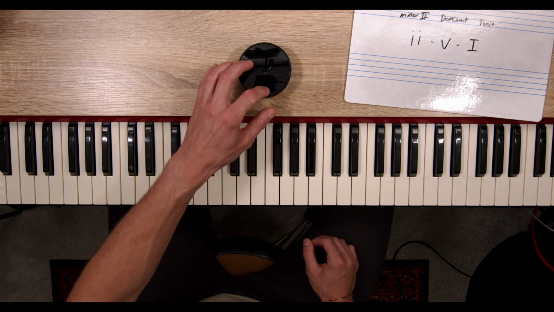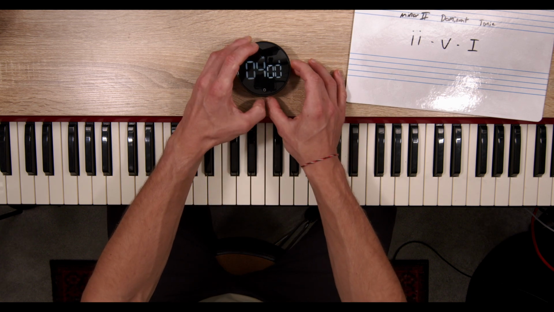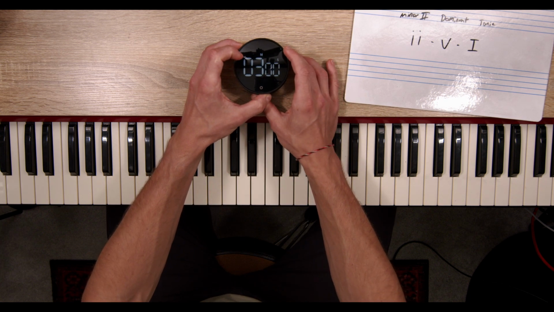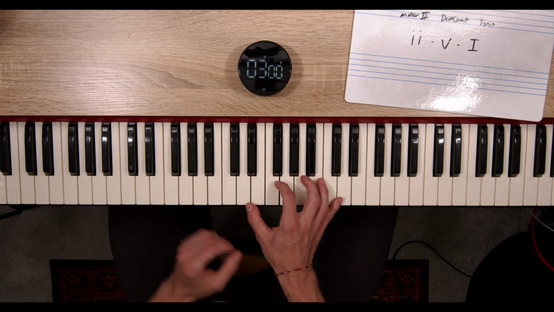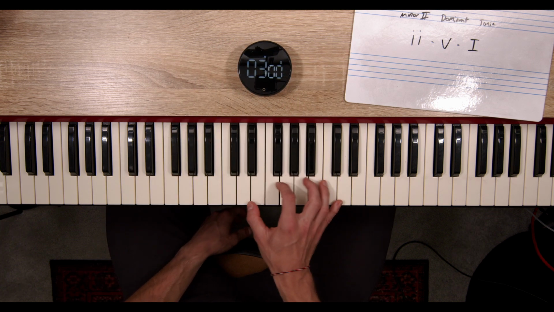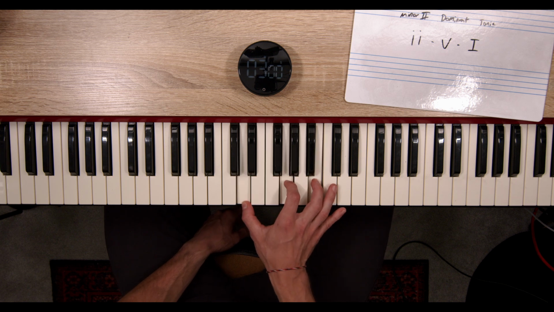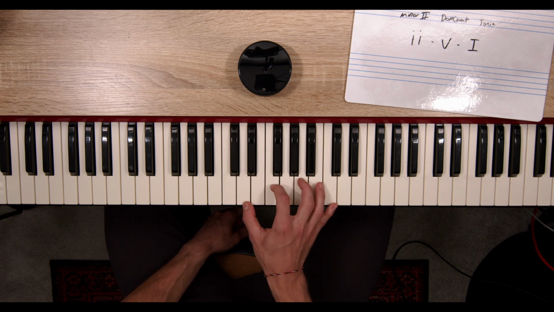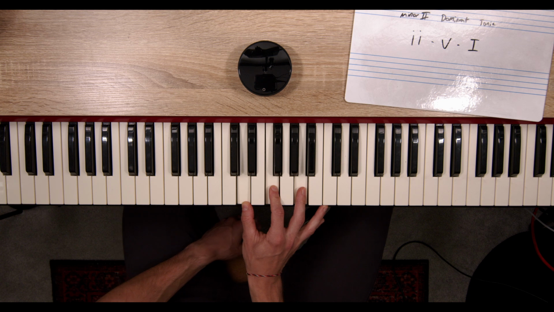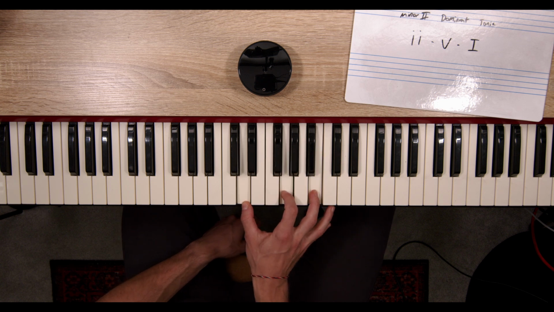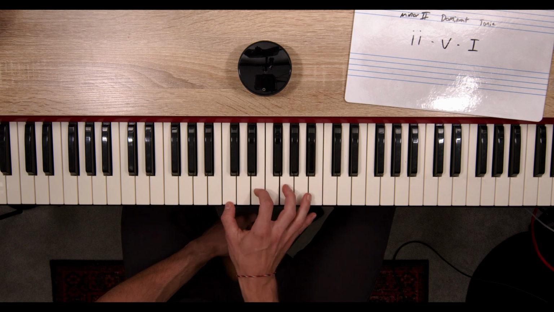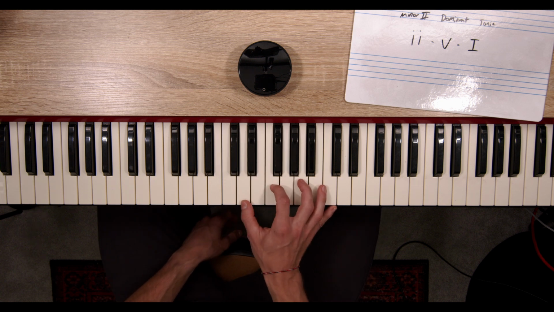So let's do 3 minutes of just practicing the 2-5-1 again, but instead of playing them all in their primary positions, we're going to go from the D here to the G here. Playing our D minor and then moving these 2 fingers up one whole note and then down to the C. So that's what we're doing for 3 minutes.